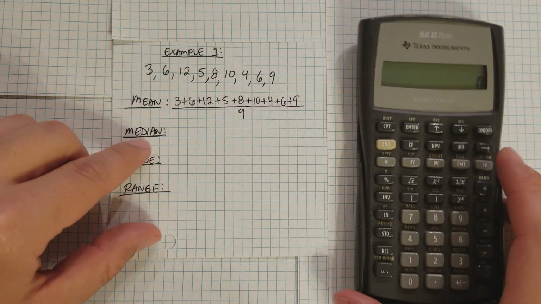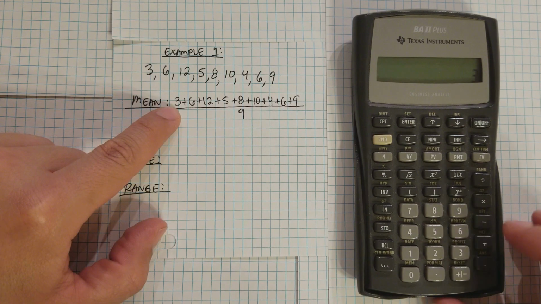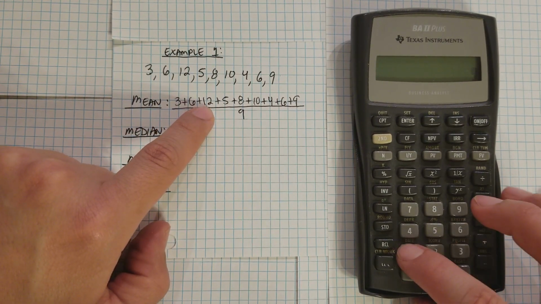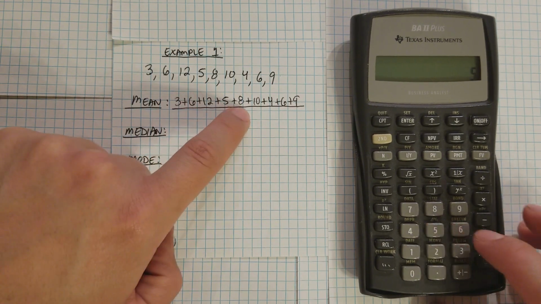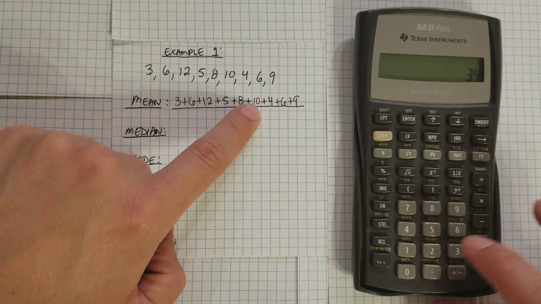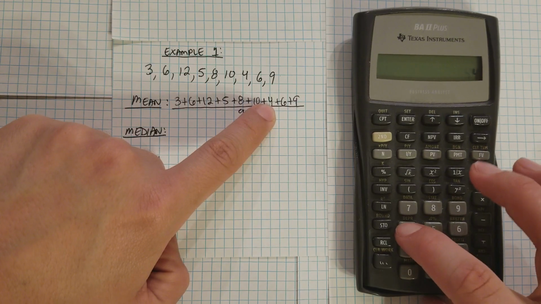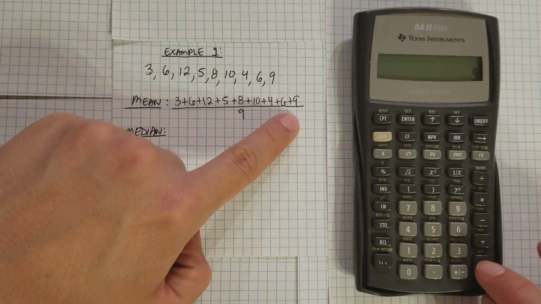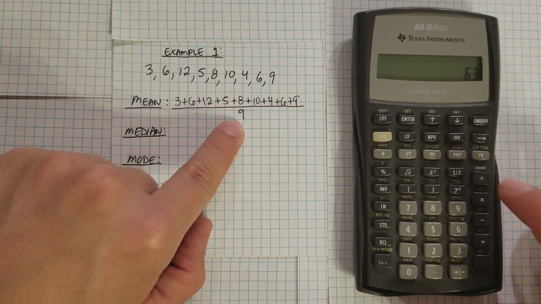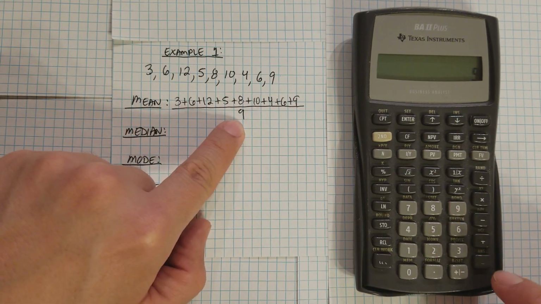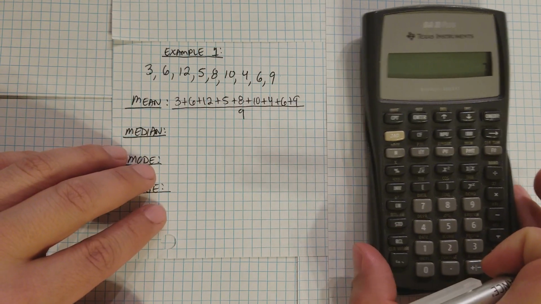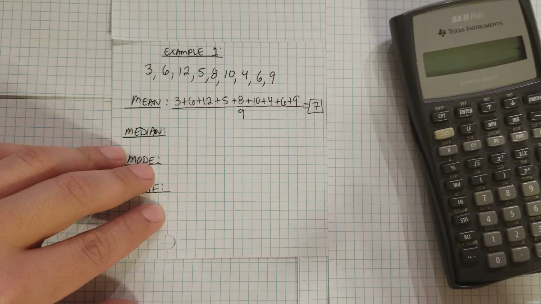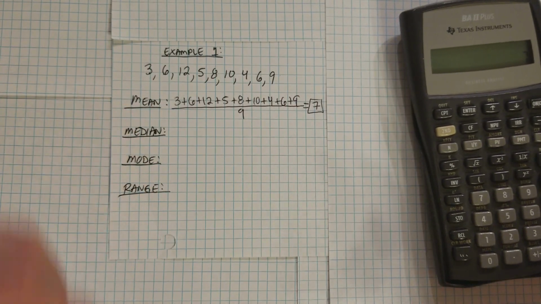So let's do the calculation. 3 plus 6 plus 12 plus 5 plus 8 plus 10 plus 4 plus 6 and then plus 9. That gives me 63. Now I'm going to take that number and divide it by 9, and my answer is 7. So the mean, or the average, of all these numbers is 7 for my first example.